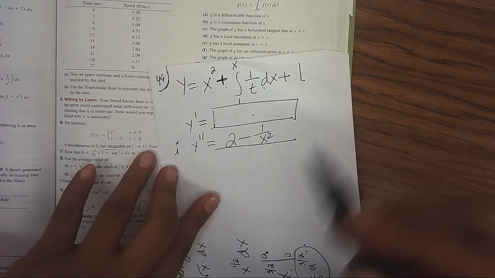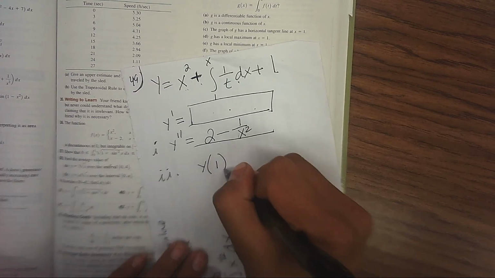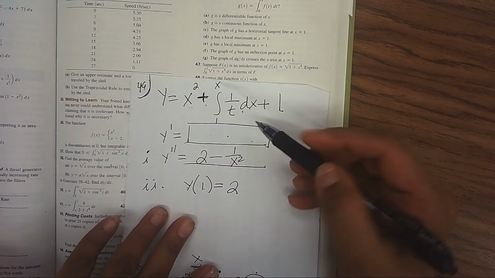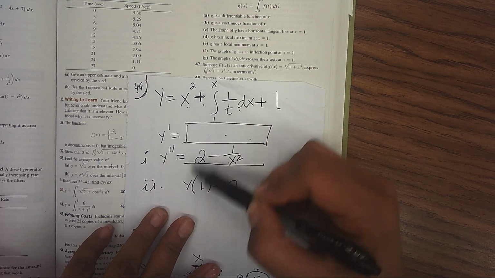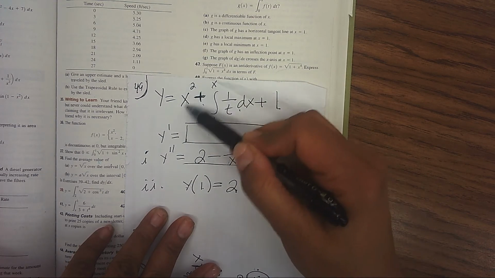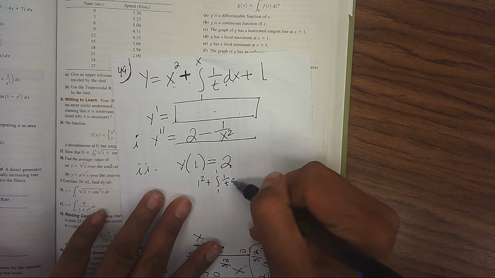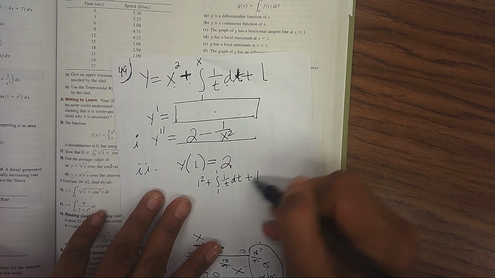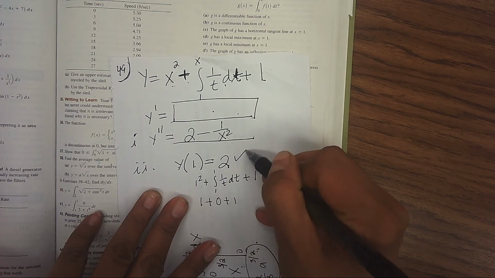Part 2 is showing, go confirm. So part 2 is showing, go show that y of 1, when x is 1, that the y value is just 2. Go plug into the y function, x is 1, and then make sure y comes out to be 2. If x is 1, it's 1 squared. The integral from 1 to 1, we all know what that is. Oh, that was supposed to be a t. I'm going to add 1. 1 squared is 1, plus that integral 0, plus 1. Look, we do get 2.